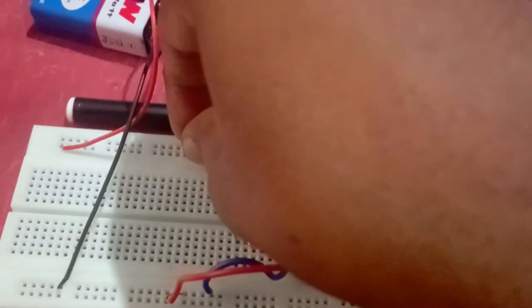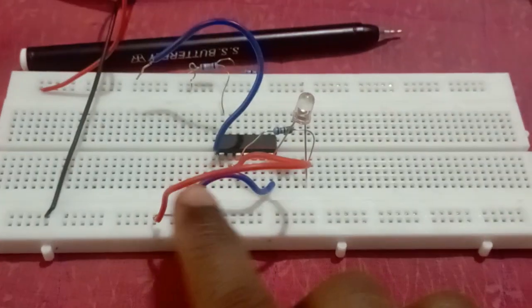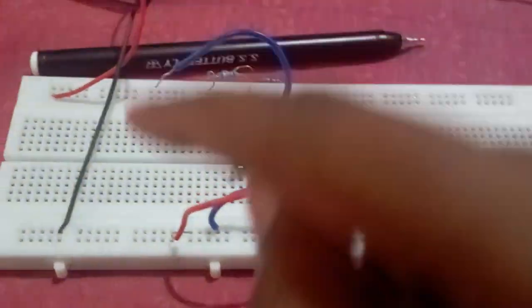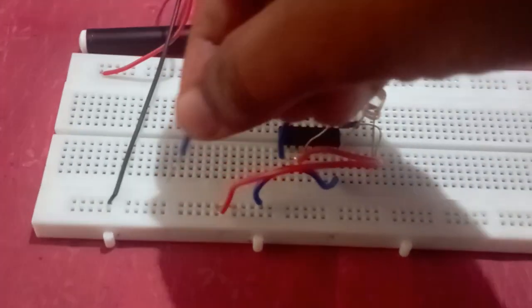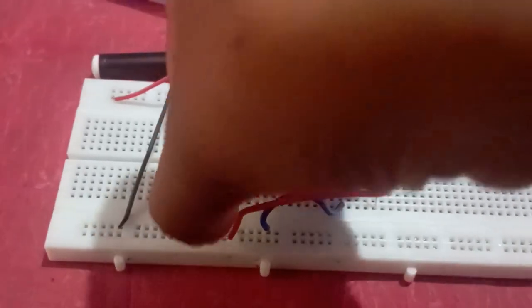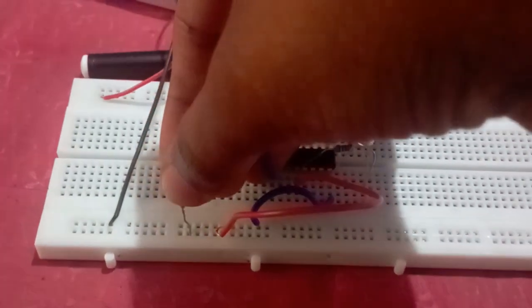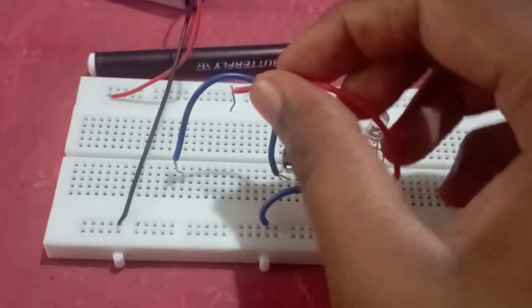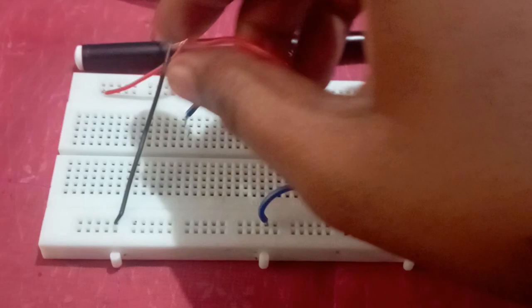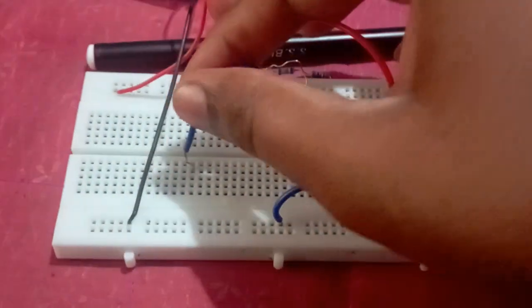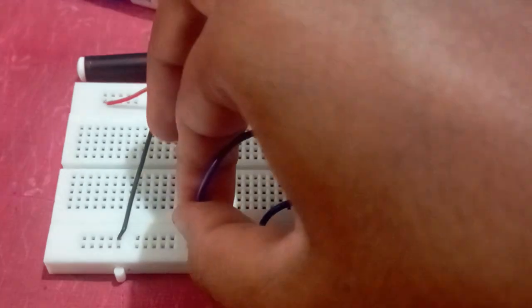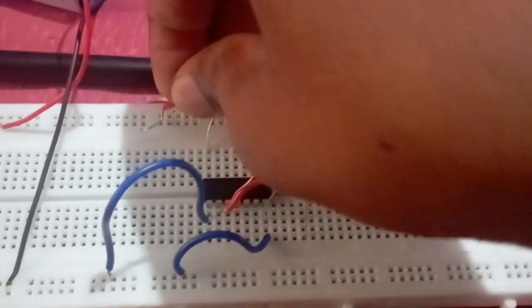And now for the third input, I am going to make this 0. Actually this is 1 and that is 0, and it is not glowing. Again you can make this 0 and that 1, and it is also not glowing. Just to verify, I am going to show you how it is. Now I have given this as 0, and this I am going to give as 1.